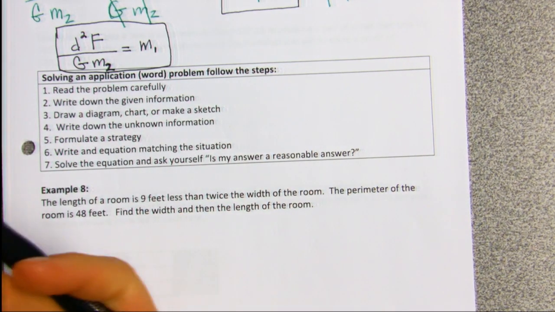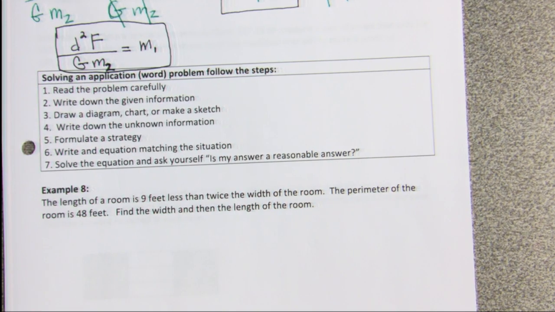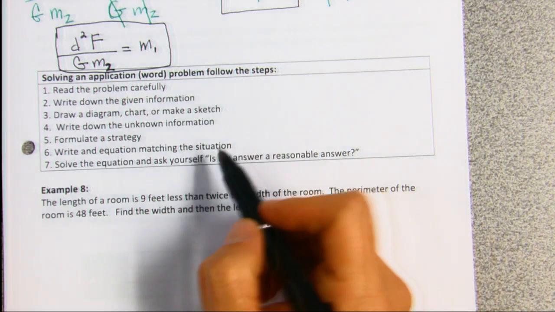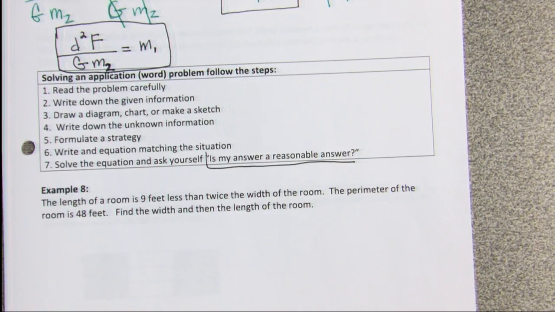Sometimes you might want to draw a picture, or some sort of chart, because that helps you process it. Then decide, how am I going to solve this? What's my strategy? Look at all the given information to figure that out. Write that equation if you're writing an equation and solve it. But in the end, it's really important that you always ask yourself, is my answer reasonable?